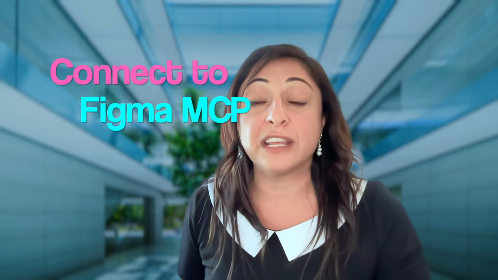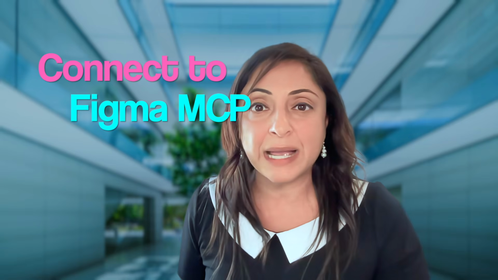Now that you understand what is an MCP, the first step we're going to do is connect the Figma MCP. And in order to do that, there are 3 steps that we're going to follow from the Figma documentation. There's a little error at the time of this recording in the documentation because Visual Studio has made an update.